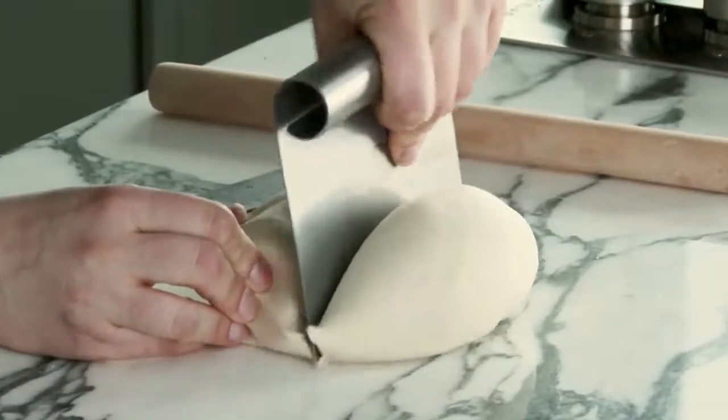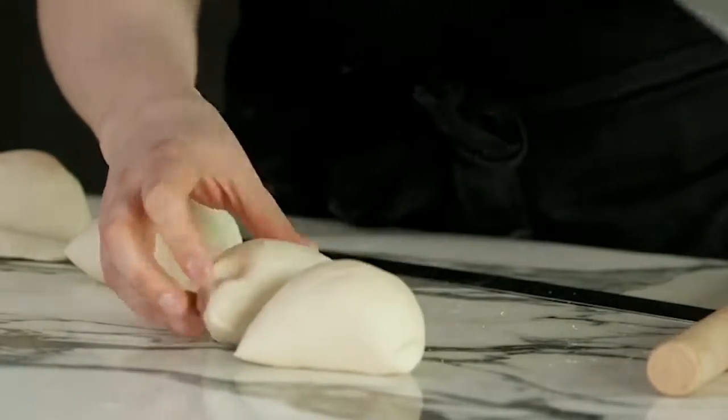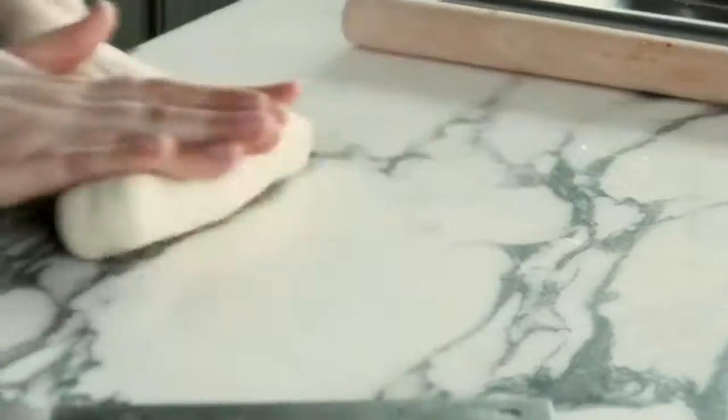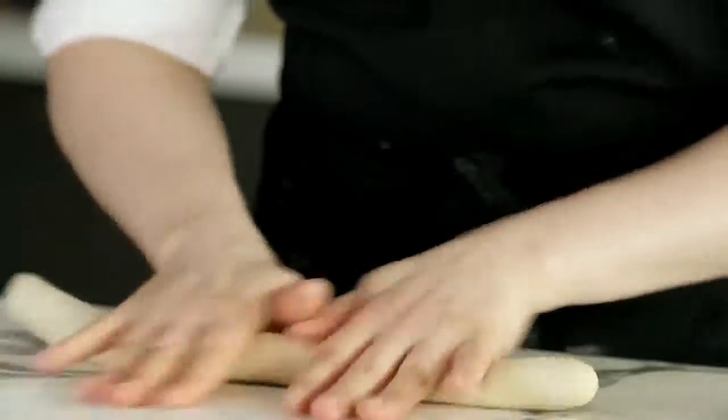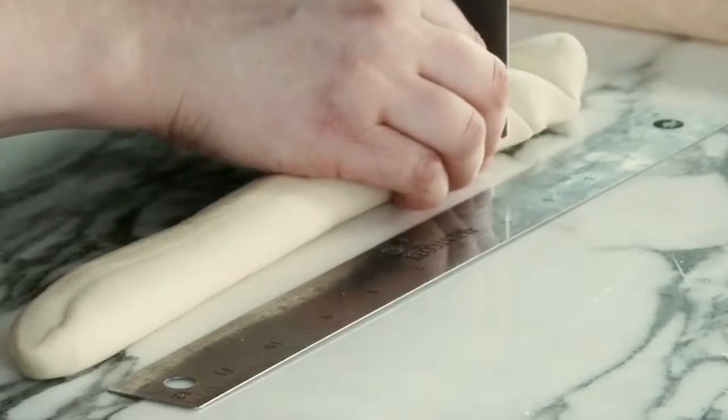I'm gonna start by cutting it into 4 pieces, and we're gonna work with one of these pieces at a time and keep the other pieces covered in plastic, again, so they don't dry out. I'm gonna roll it out into a snake 12 inches long. I'm gonna use my bench scraper to portion it into 12 even pieces, following the 1-inch guides.